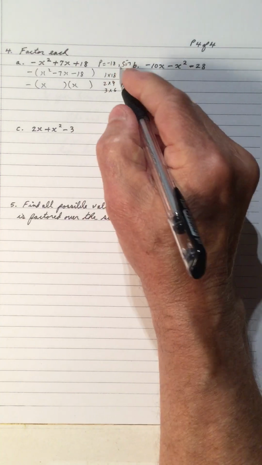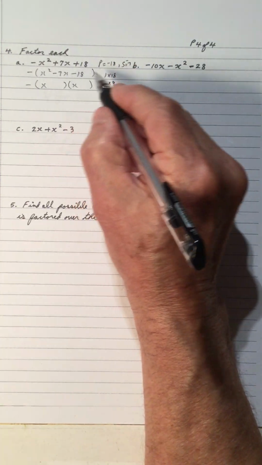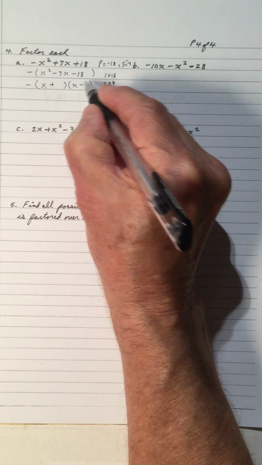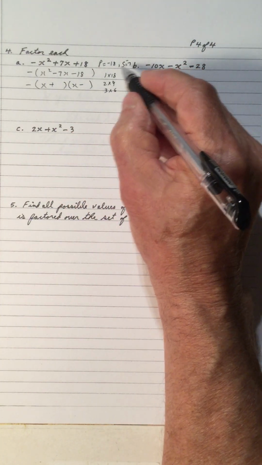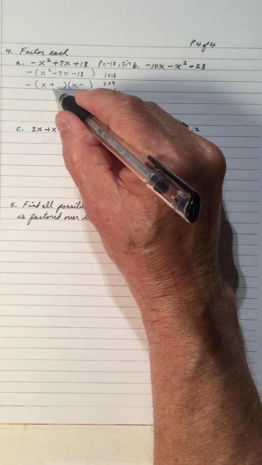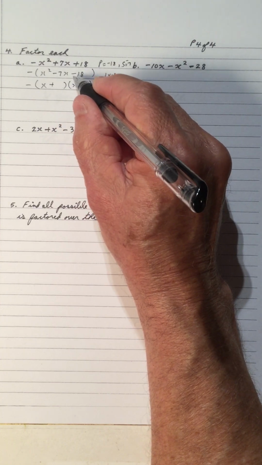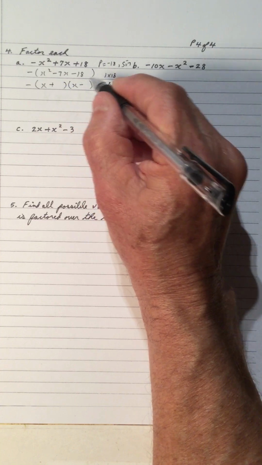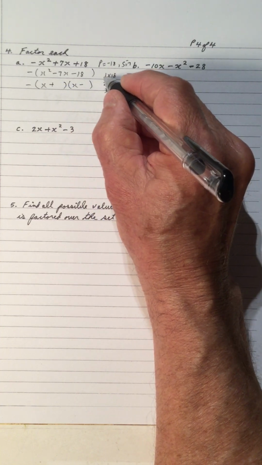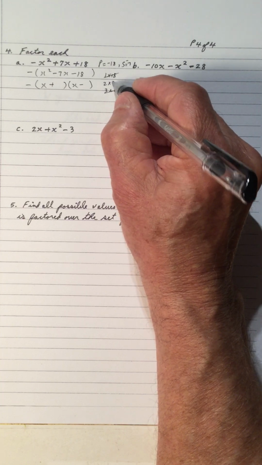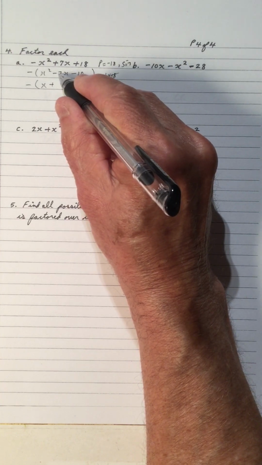So what pair of factors will multiply to give me negative 18 and add to give negative 7? Because the product is negative, we will have a plus and a minus, and the factors differ. The difference here is 17, the difference here is 3. So it must be 2 and 9, but the 9 has to be negative.